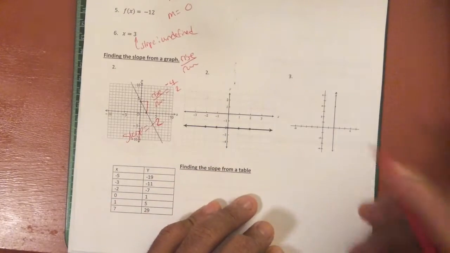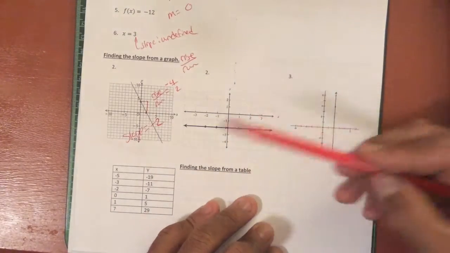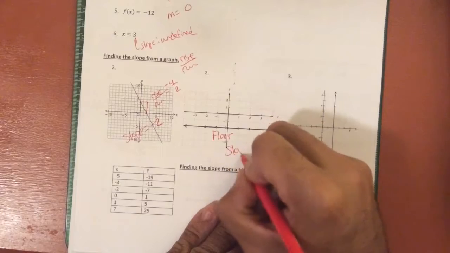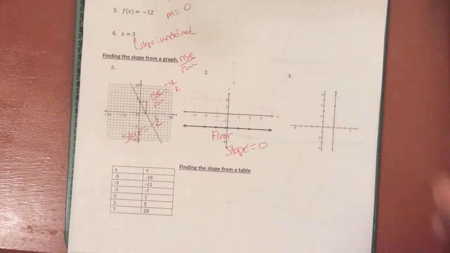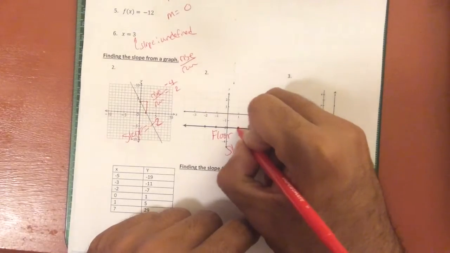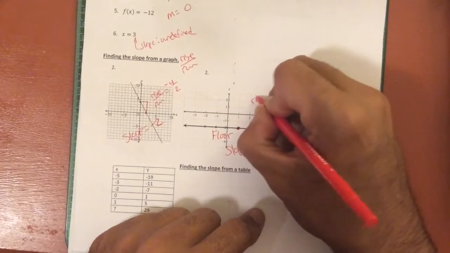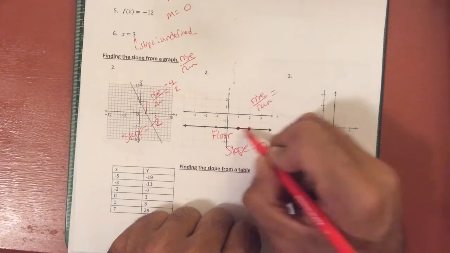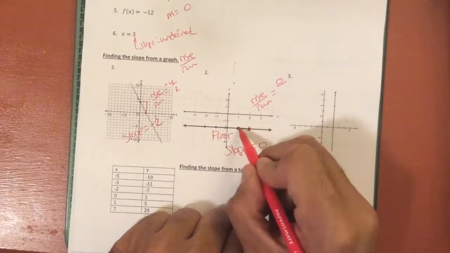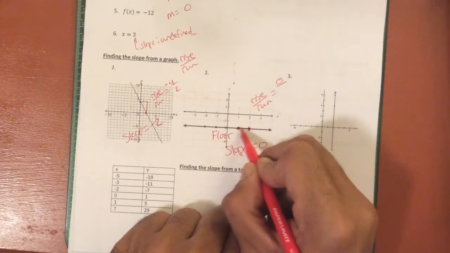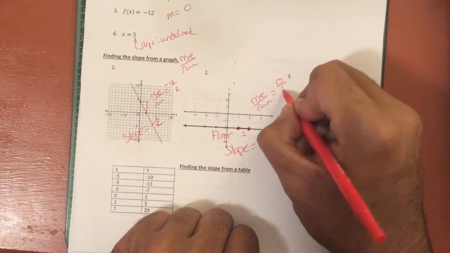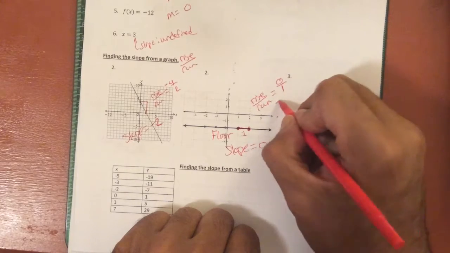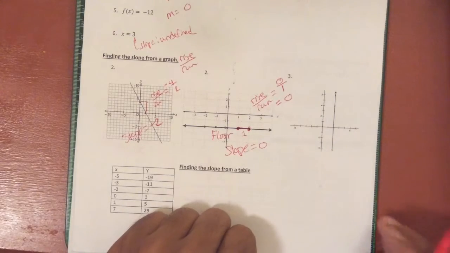Okay, next one. What's the slope? Well, you should automatically know that if it looks as flat like the floor, the slope is 0. But what if you can't remember that? Well, choose 2 points on this line and ask yourself, what's the rise over the run? Okay? Well, the rise is 0 because we didn't go up at all. It's still flat. And what's the run? How do we go from this point to that? You run 1 time. Okay? So if you type this into your calculator, 0 divided by 1, you should get 0. So that's where we get that the slope is 0.